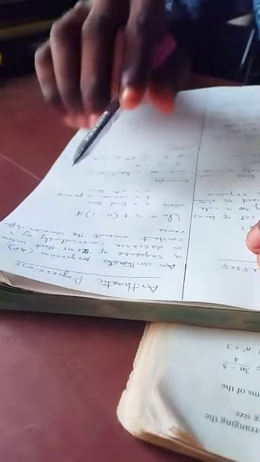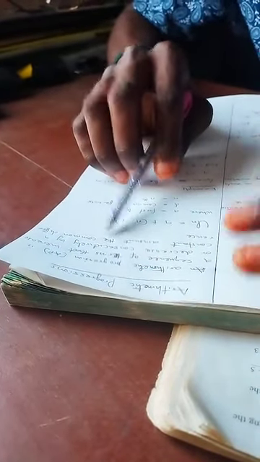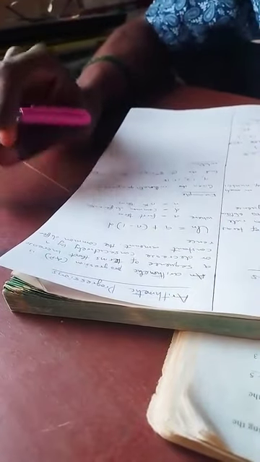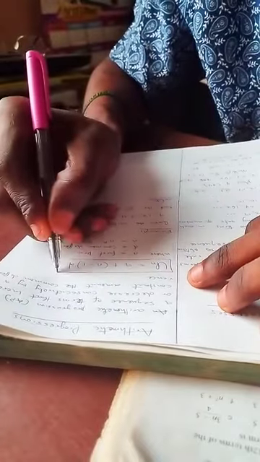Arithmetic progression, which is also known as AP, is a sequence of terms that increases or decreases consecutively by a constant amount, which is called the common difference. That constant amount is called what? The common difference. So this is the formula to calculate our arithmetic progression.